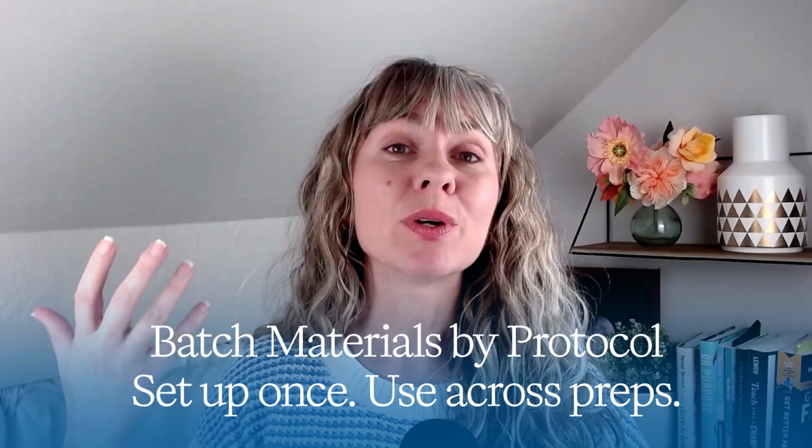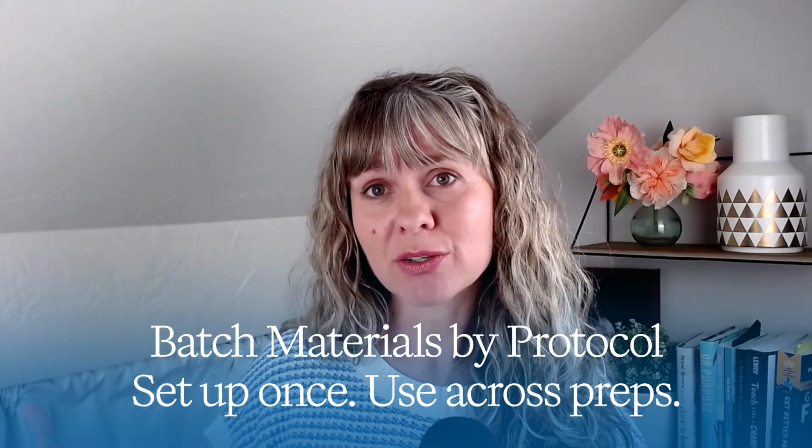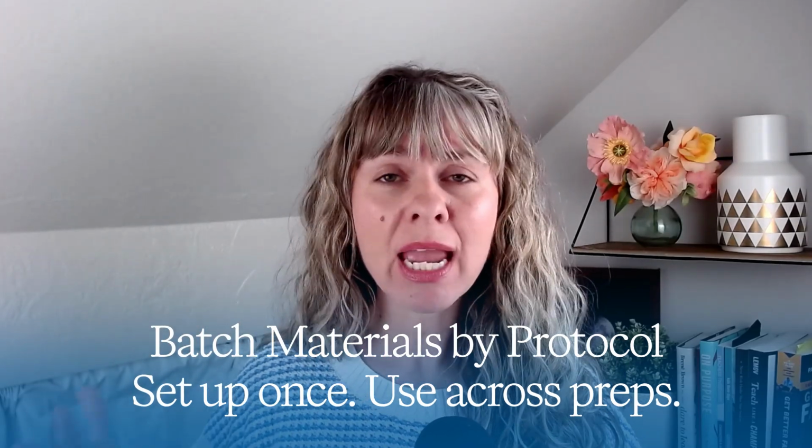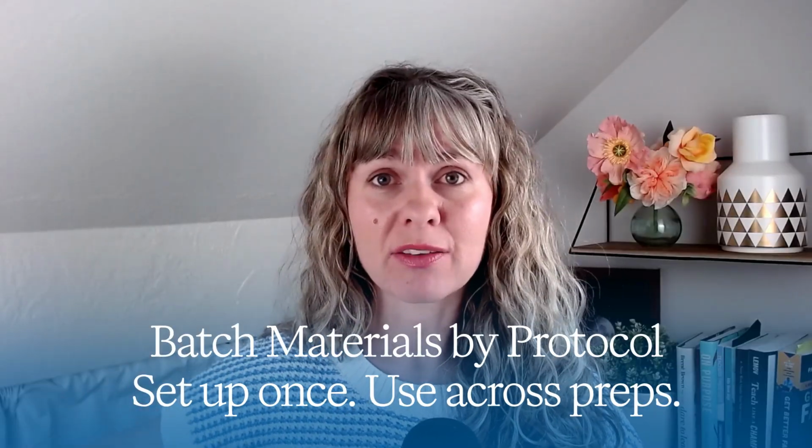It will save you time in your prepping because now you're batching. I'm thinking of Think, Pair, Write, Share: what am I going to be prompting the students with? What will the gallery walk look like? I can have all of my supplies and materials ready for the gallery walk, and I can make sure that those are readily available.